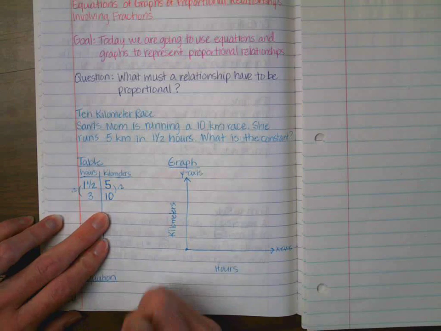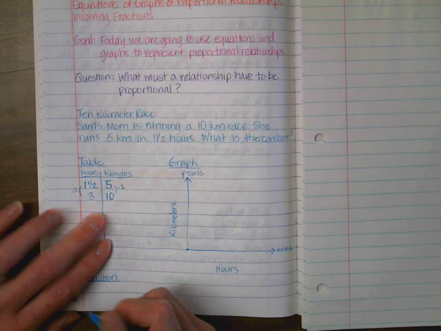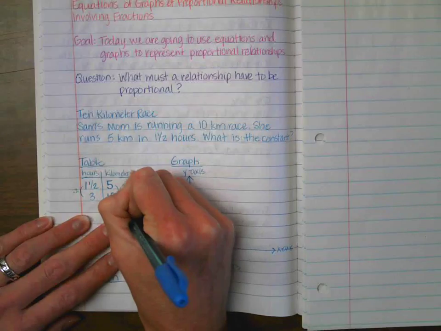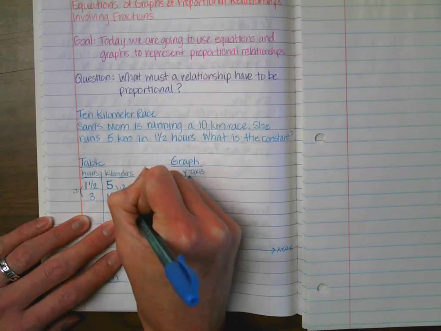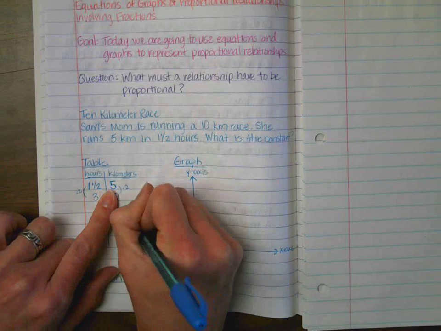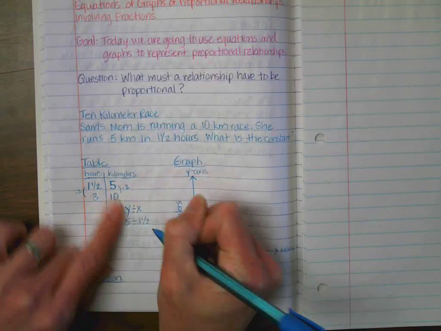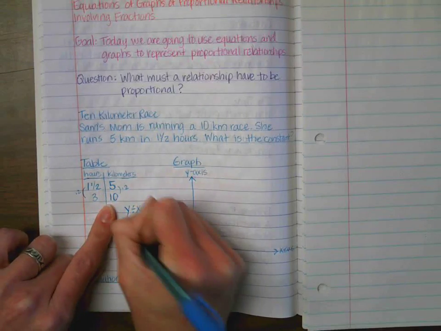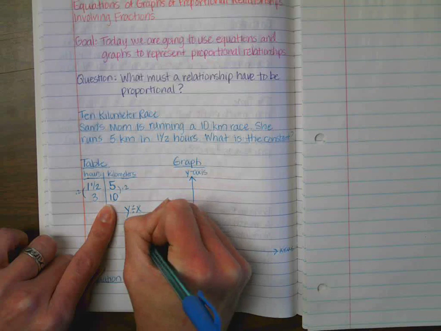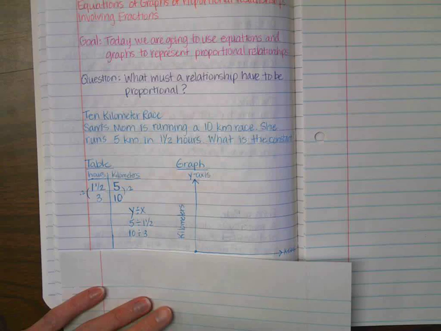So who remembers how we find the constant on a ratio table? I'll give you a big, gigantic hint. Y divided by X. That's how you always find the constant or the unit rate. So we're going to take 5 divided by 1.5. We're also going to take 10 divided by 3. Okay, and now I'm going to do that on a separate sheet of paper because I'm running out of room.